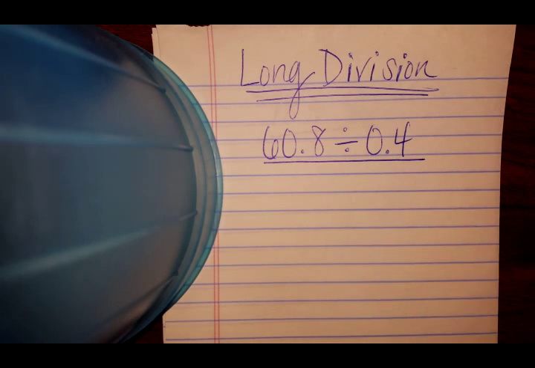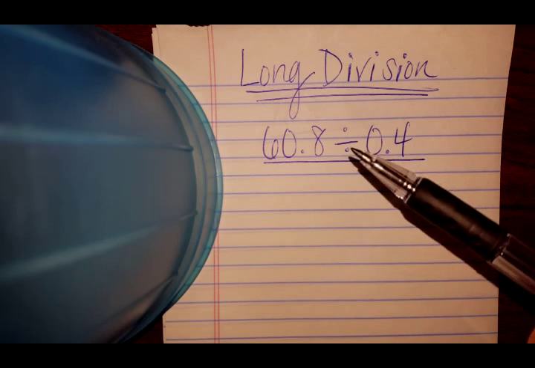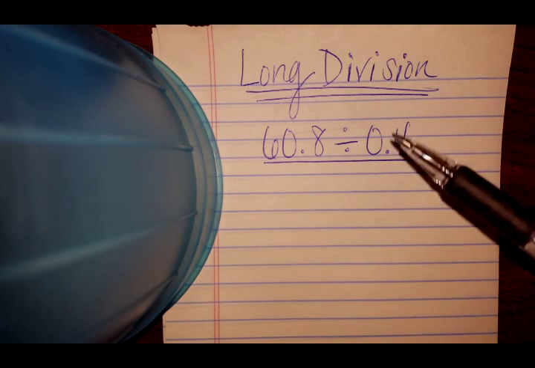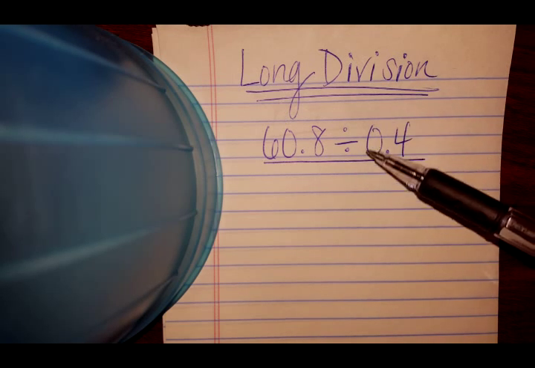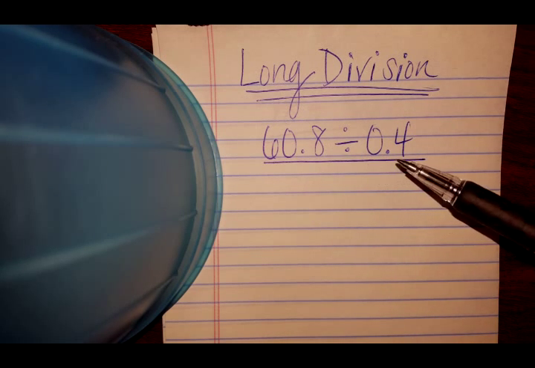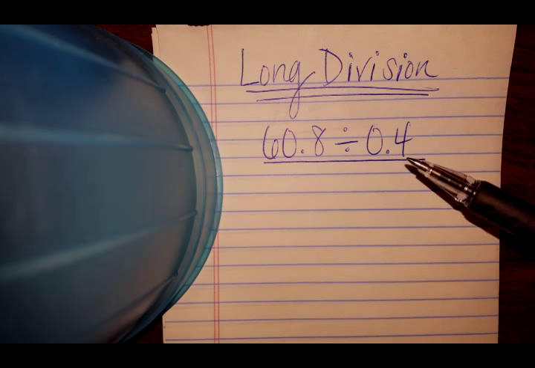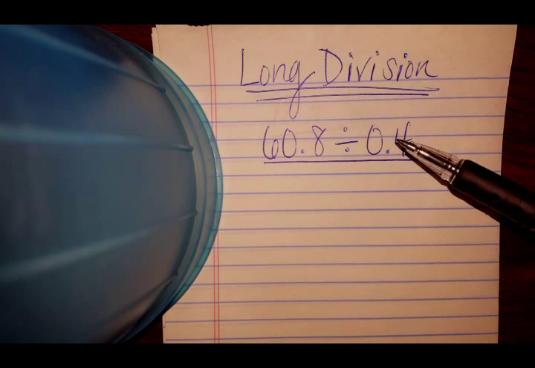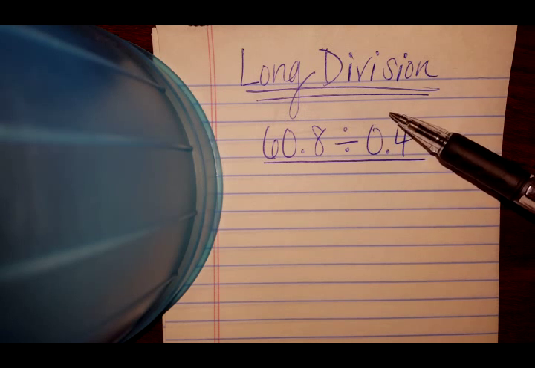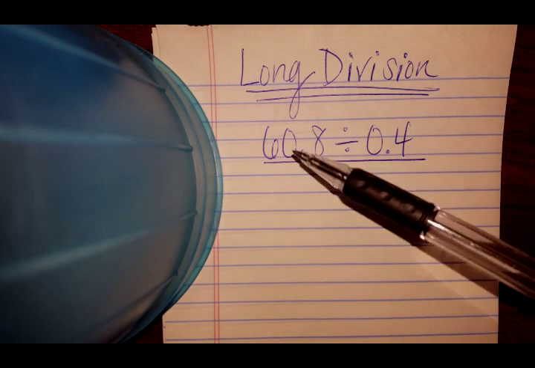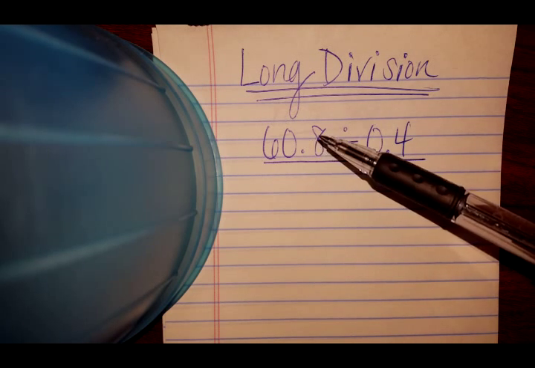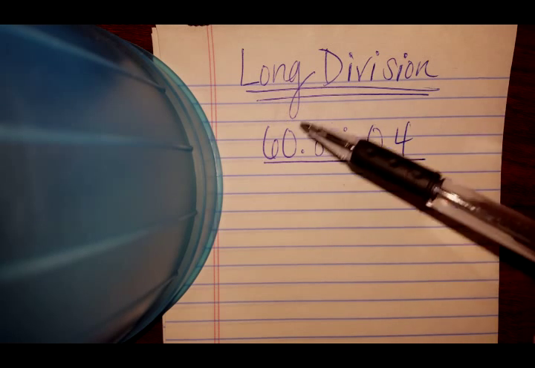So just by looking at this, remember estimation is really good to do to check to see if your answer is reasonable. So this is the divisor and it's way less than the dividend. So I know my answer is going to be much greater than 1. In fact, this is like asking how many times will a number close to half go into this. So I would estimate it's going to be like double, if not more, of 60.